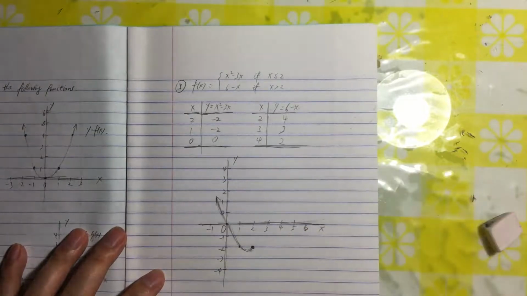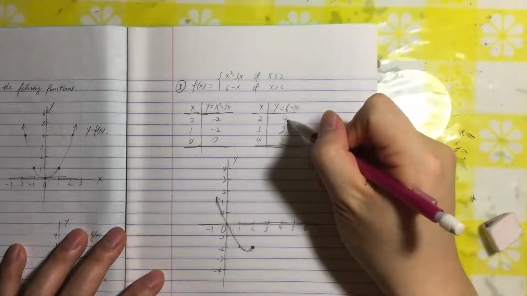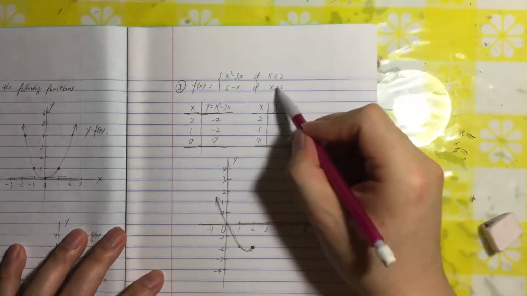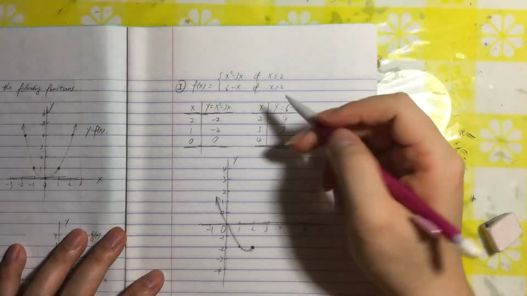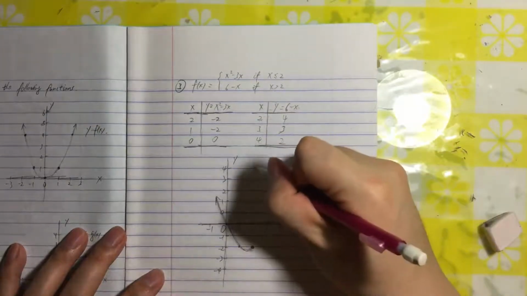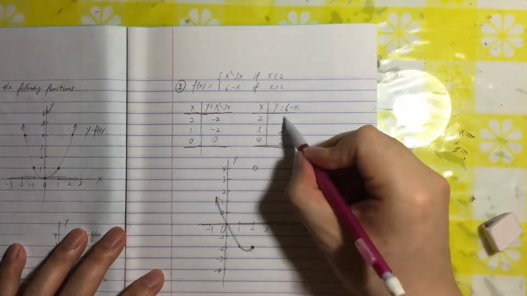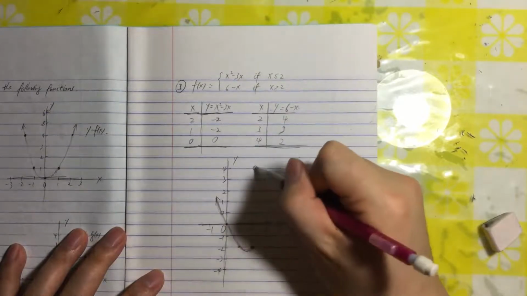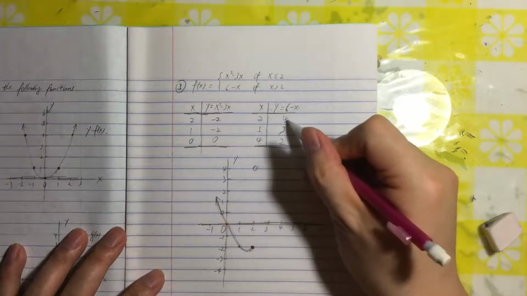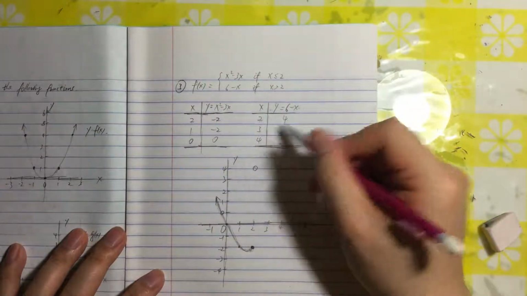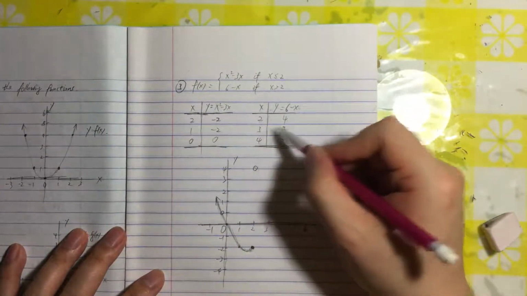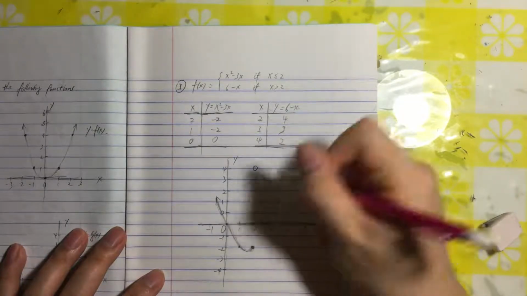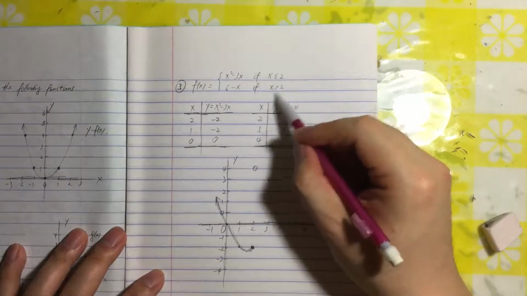Second piece. When x is 2, y is 4. In the second piece, number 2 is not included. So I draw an open circle at the point 2, 4. That's the first point. Second point, 3, 3. When x is 3, y is 3. It's here. That's the starting point. Only the end point is not included. Only number 2 is not included.